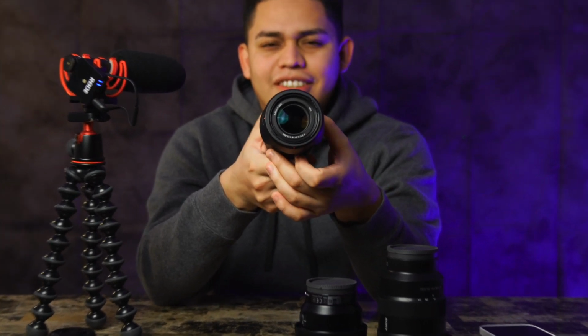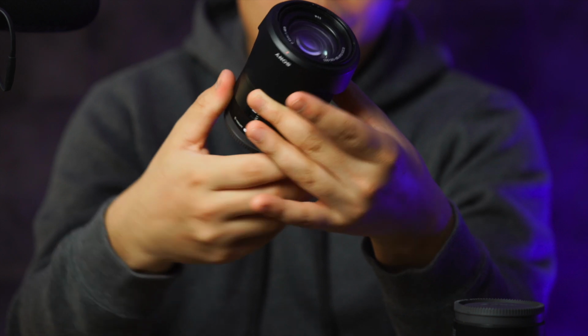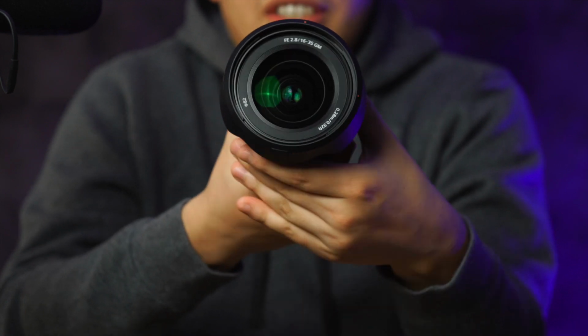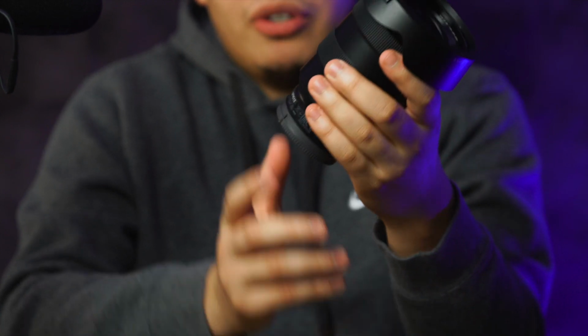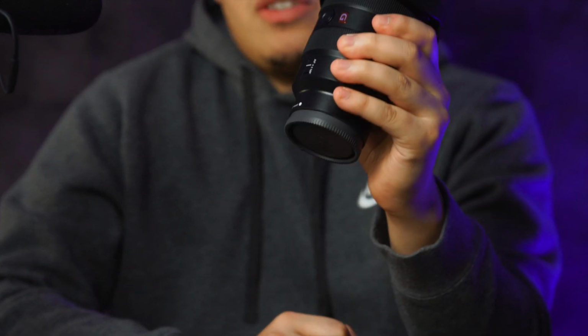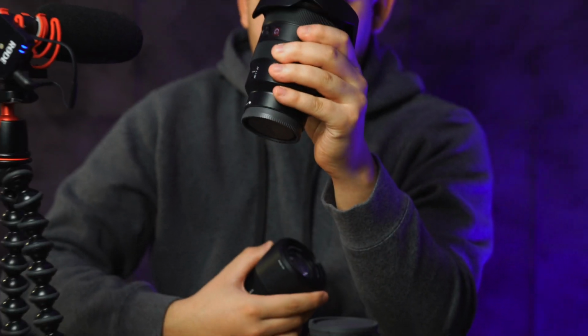It's hard to compare this to the G Master lens. It's insane, you know what I'm saying? And look at the size of it. It's built a lot sturdier. If you let this fall, it's more likely that this will break instead of this.